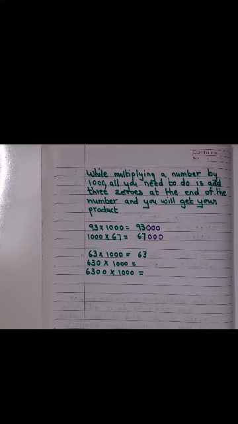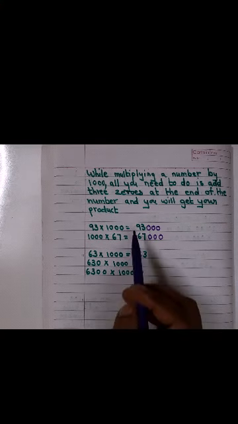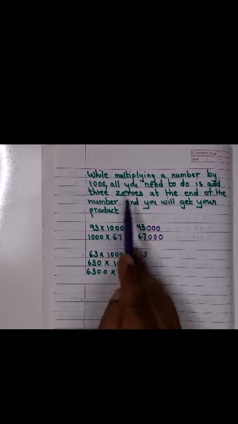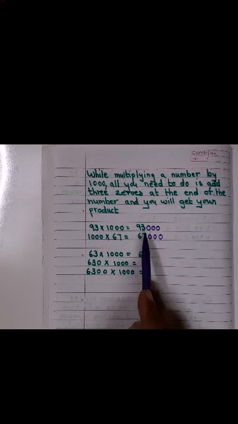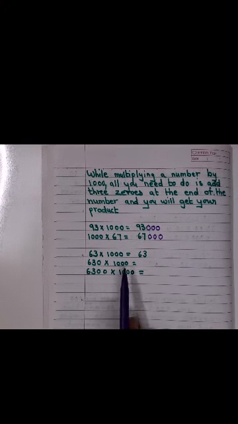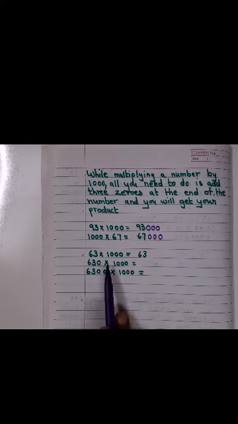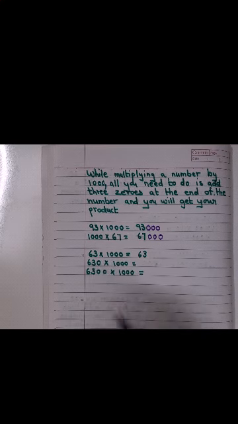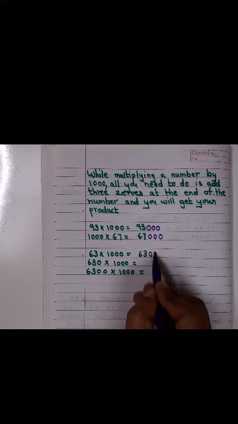Why? Because when we multiply a number by 1000, the product is the number with 3 zeros to its right. This is your number, so 3 zeros to its right. See here, add 3 zeros at the end of the number. Okay. Now children, the confusion was here. Please pay attention. 63 into 1000. What's my number, children? 63. Okay. Add 3 zeros.